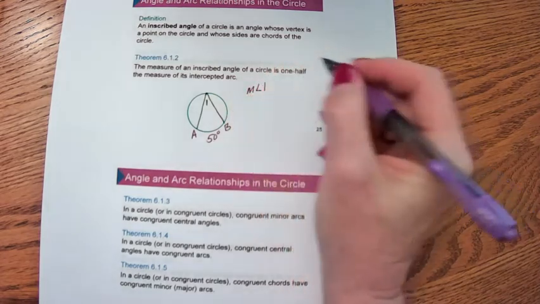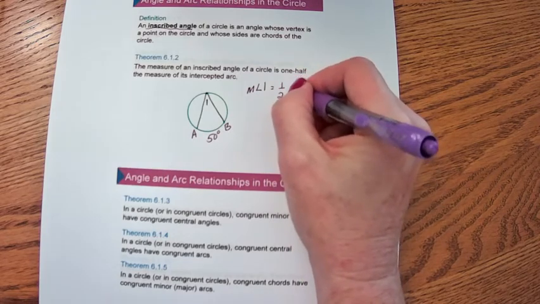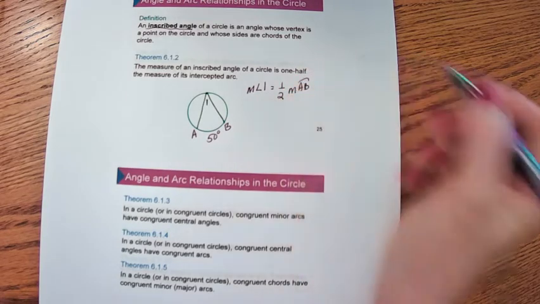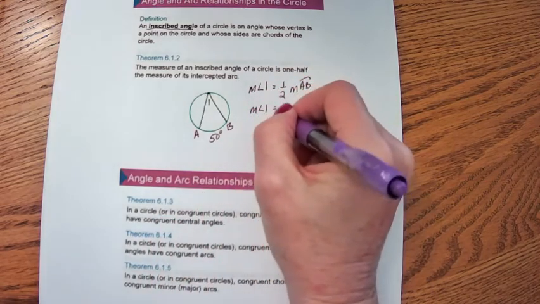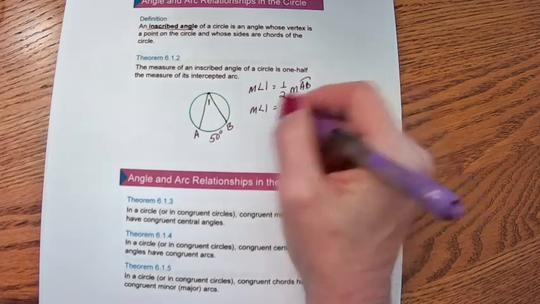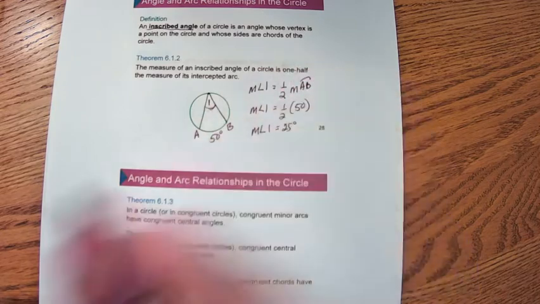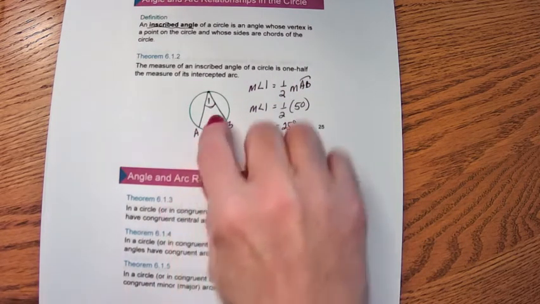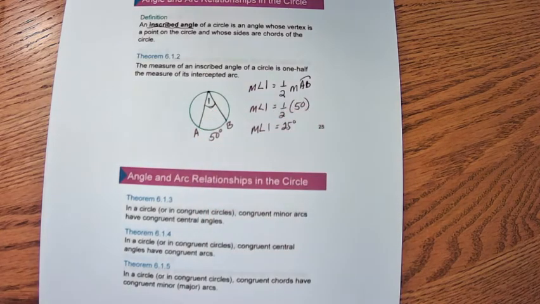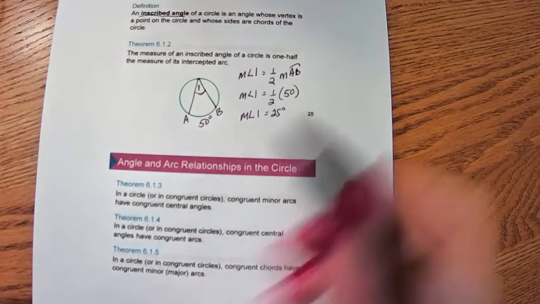The measure of an inscribed angle is equal to 1/2 the measure of the intercepted arc. So that would mean the measure of angle 1 would be 1/2 of 50 degrees, a 25-degree angle. We can tell the measure of inscribed angles, it's 1/2 the intercepted arc. Whereas a central angle, it's actually equal. The intercepted arc is equal to the central angle.